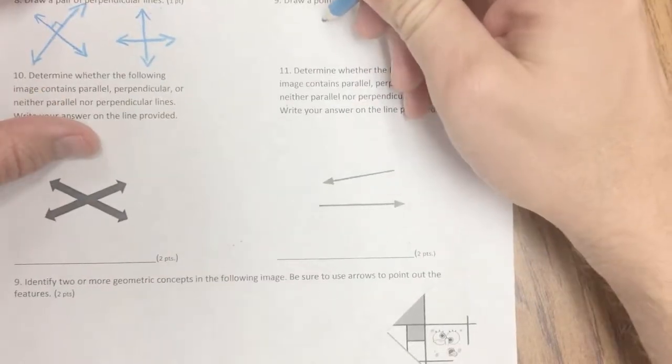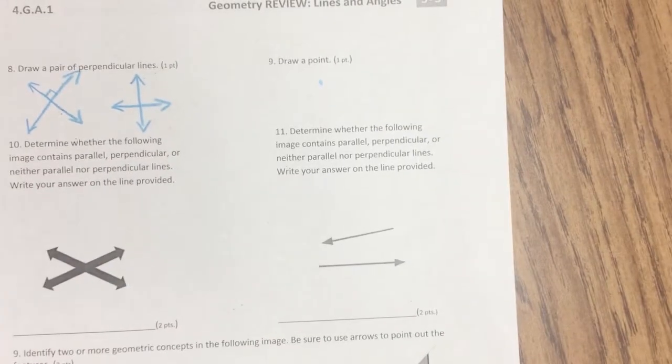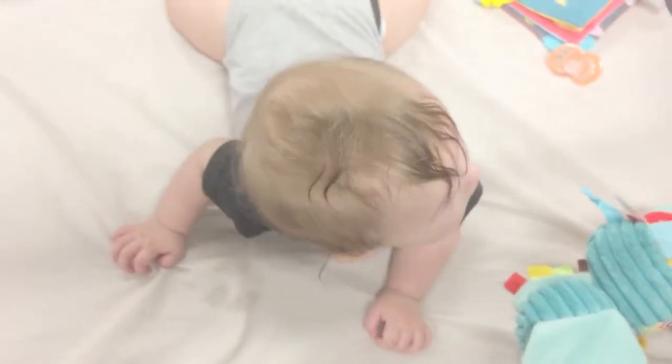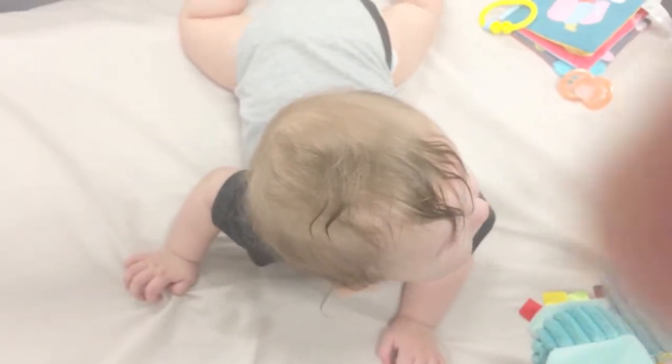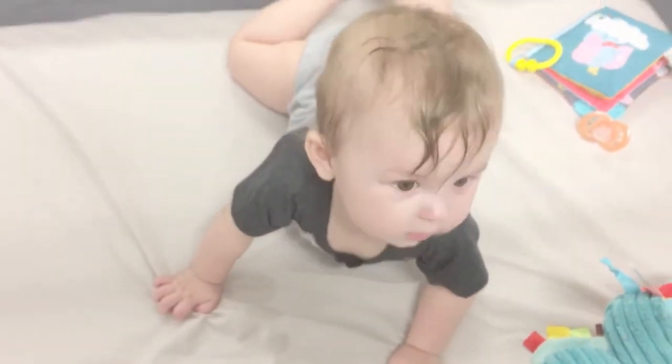Draw a point. Easiest point on the test. Pun intended. Okay? What do you say? What's this girl saying? Let's pan over here. Show us parallel. Use your hands. No?